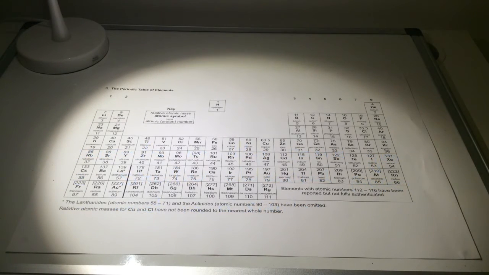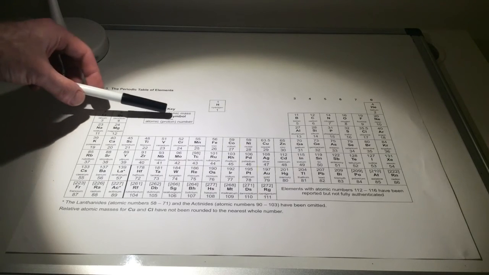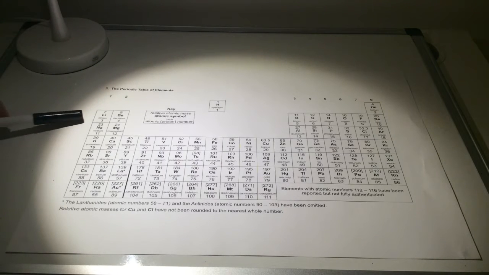So to try and get our head around this little section, we need to revisit these numbers that are in the boxes for each element on the periodic table. And in particular, it's the bottom number that we're looking at, the atomic or proton number. So we'll start with lithium. Lithium's proton number is 3. So what that means is lithium has 3 protons. And if you remember, because it's got 3 protons or 3 pluses, it must also have 3 electrons.